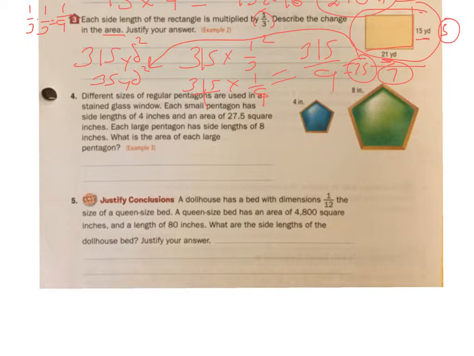Okay. Different sizes of regular pentagons are used in a stained glass window. Each small pentagon has a side length of 4 inches and an area of 27.5 inches squared. Now, it says each large pentagon has a side of 8 inches. What is the area of the large?